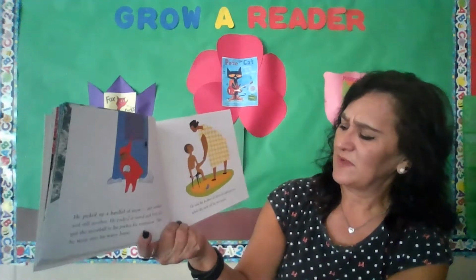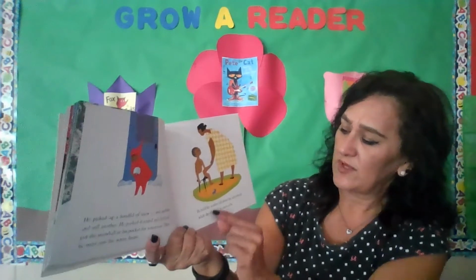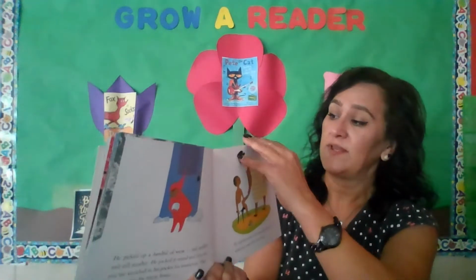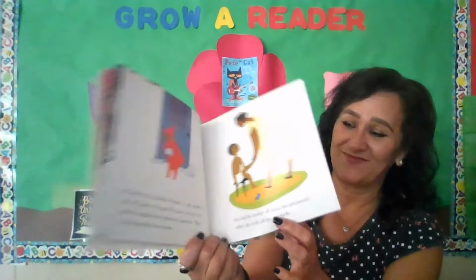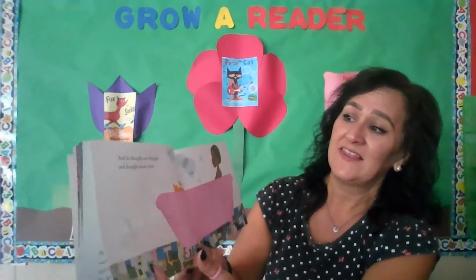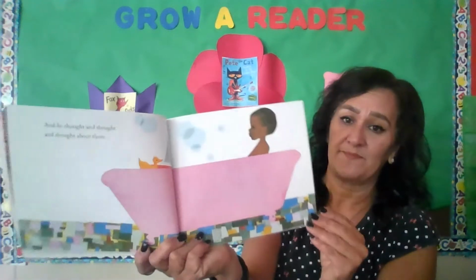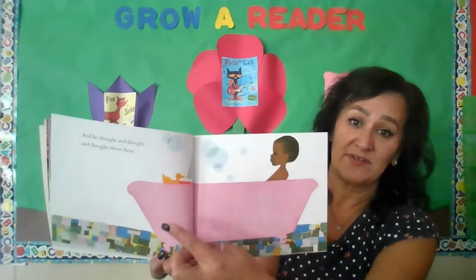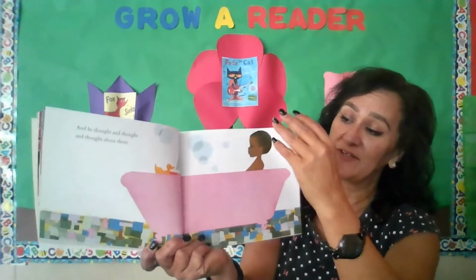He told his mother all about his adventures while she took off his wet socks. Wet socks because of the snow, right? And he thought and he thought and he thought about them as he's taking his bath. We see bubbles and we see a rubber ducky.